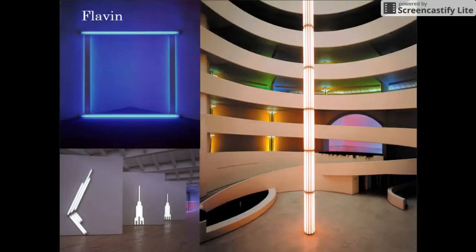Some artists that you might run into that use light as their subject matter. Here you have Dan Flavin, personal favorite. He started working around the 60s and 70s, and he was part of the minimalist movement, which was about taking the elements of art, what art really was.